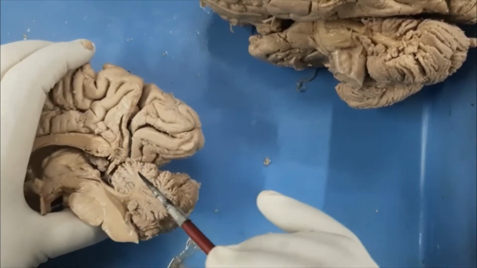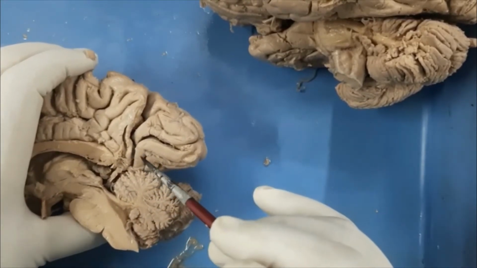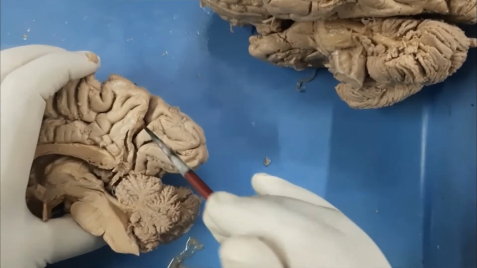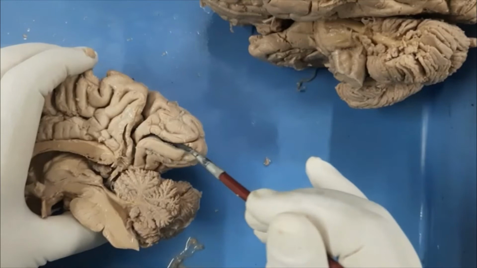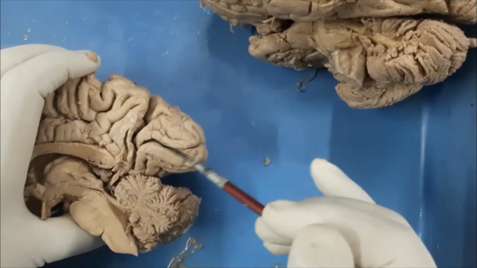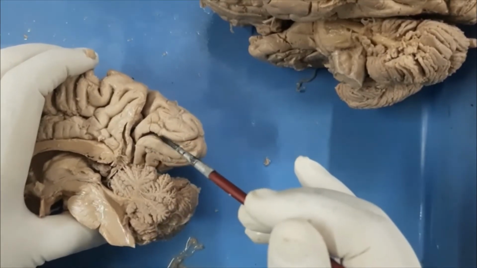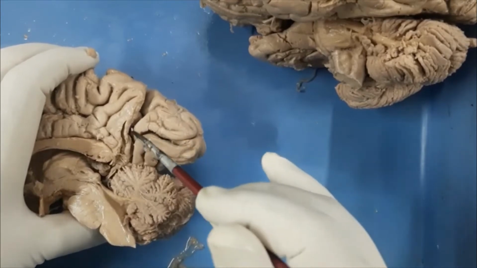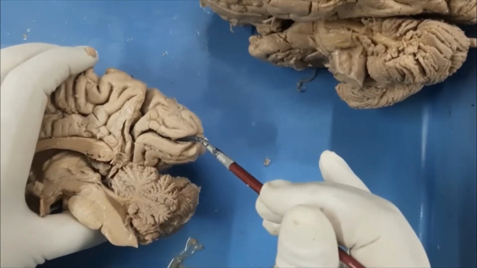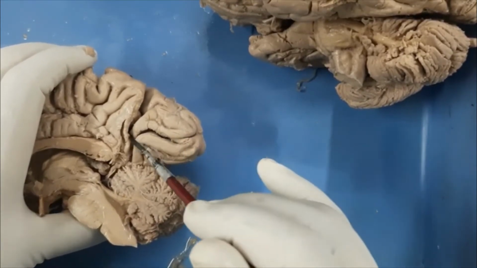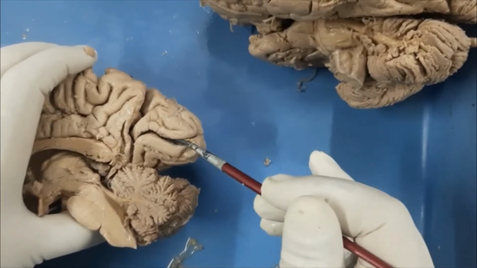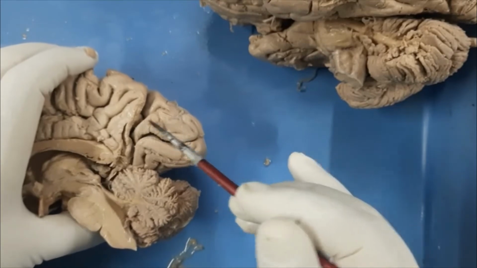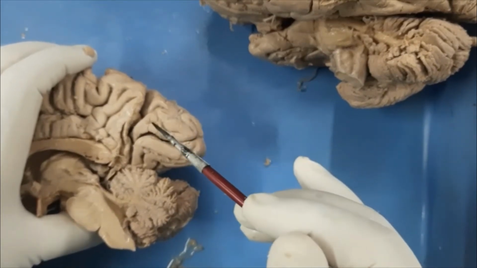The parieto-occipital sulcus is here, and in the part of the occipital lobe it is crossed by a horizontal sulcus, which we have seen is the important calcarine sulcus. So this is the calcarine sulcus, going from the parieto-occipital sulcus towards the occipital pole, and the part above this is called the cuneus.